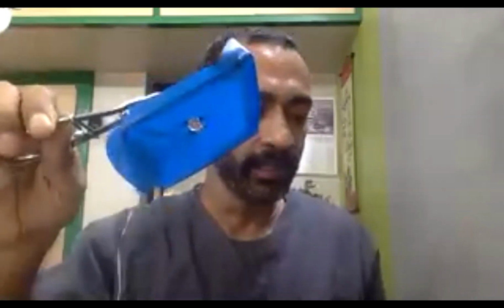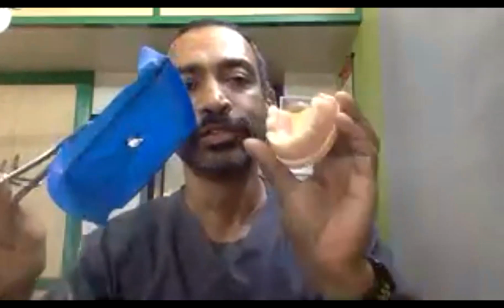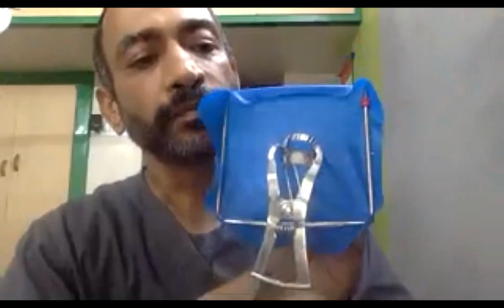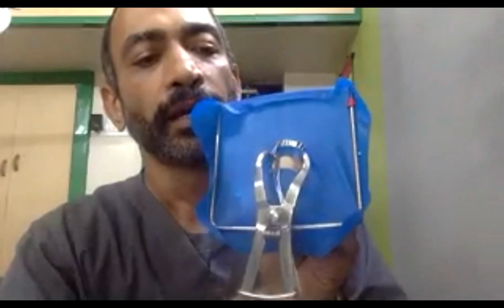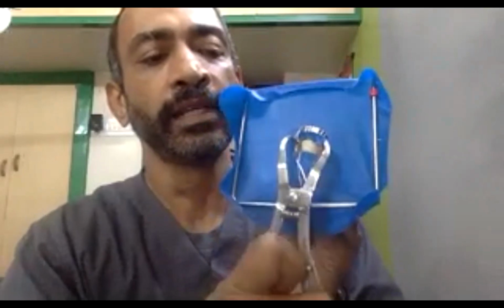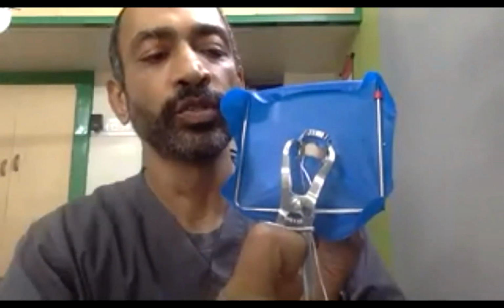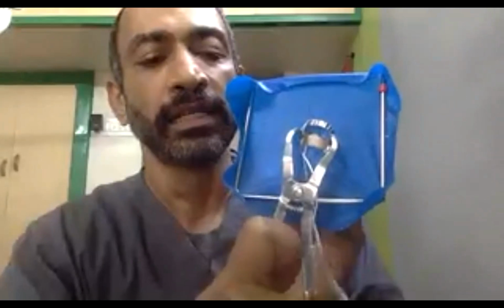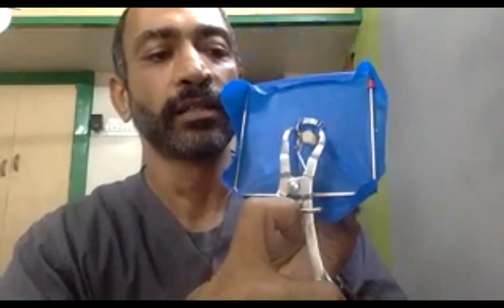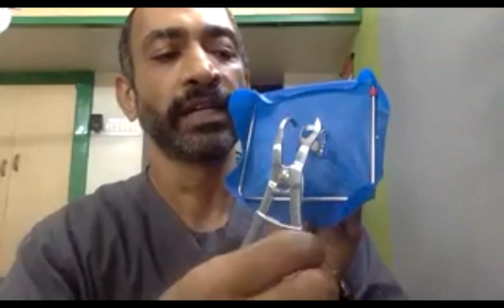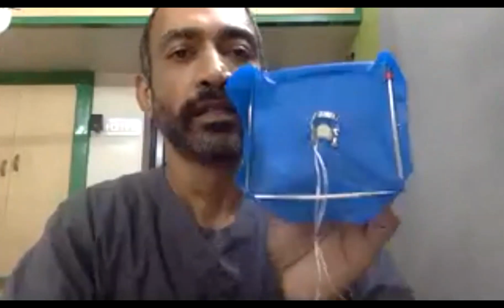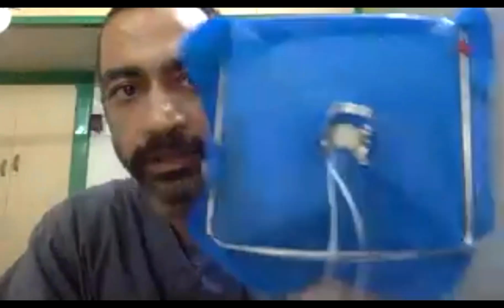The next stage is to take this entire assembly and place it on the tooth. So this is the tooth in question. You take the entire assembly, expand if required till the clamp goes all the way to the cervical margin, release this locking mechanism so that the forceps contract, and then you can take it out. So this is it.